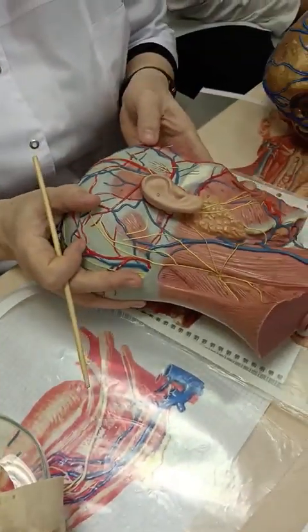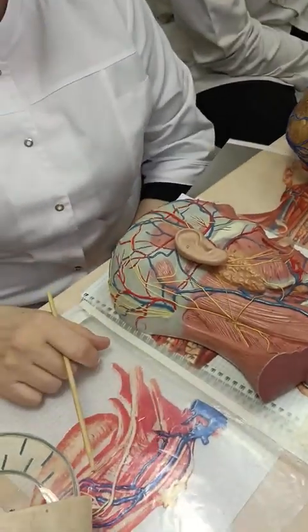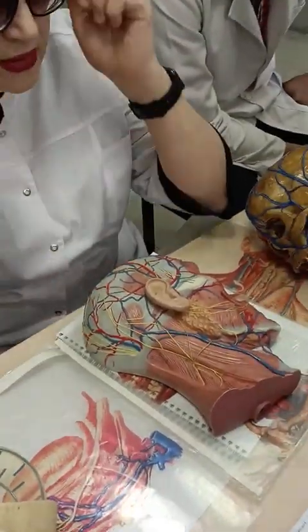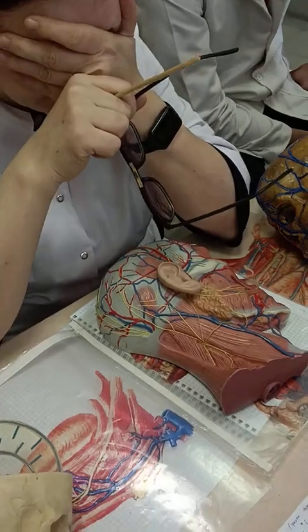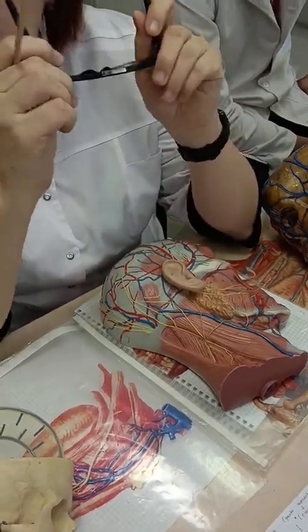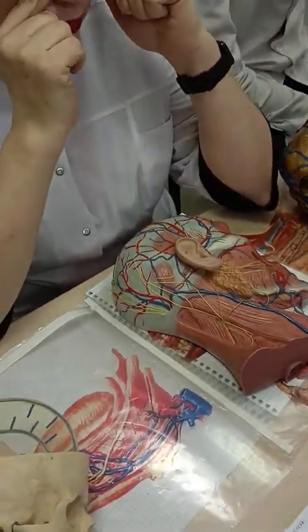I forgot. That's all. Transverse cervical vein.